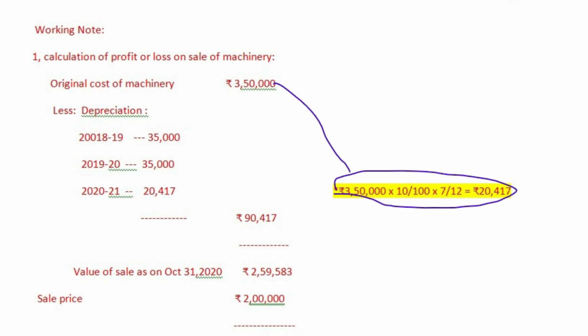3,50,000 into 10 by 100 into 7 by 12. So this is the number of months, and this is the total number of months in a year. So it comes to 20,417. After adding this, it should be deducted from the original cost price of the machinery.